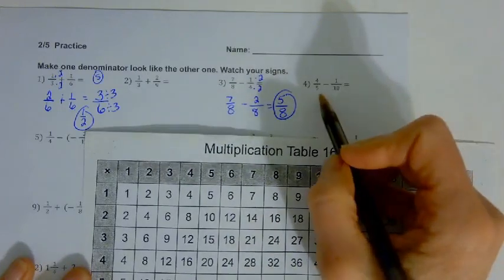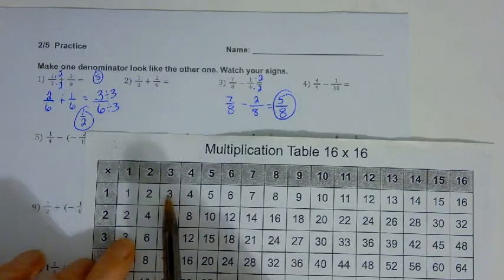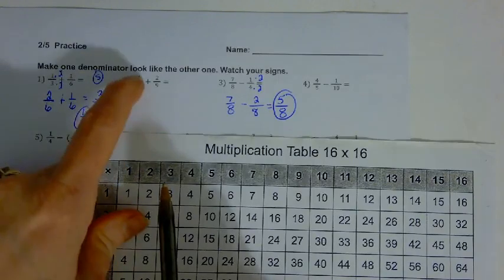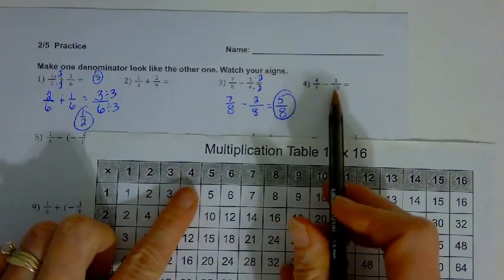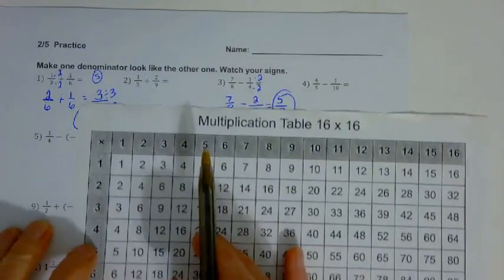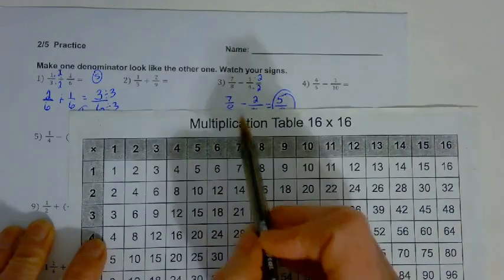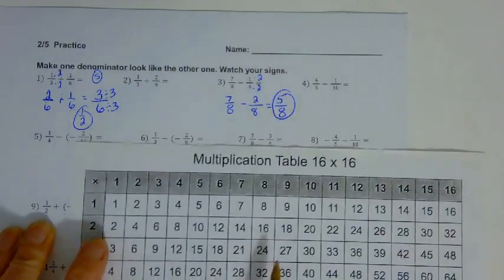Okay, and so you're going to do number 4. So for number 4, you're going to make this 3 look like a 9. And you just remember, multiply, look here, 3 times 3. So you multiply this by 3 and this by 3, top and bottom. Here we want to make this 5 look like a 10. We'll make a 5 look like a 10. You're going to multiply 5 times 2. So this is going to be times 2, and this is going to be times 2 on the top. Right, so try those.